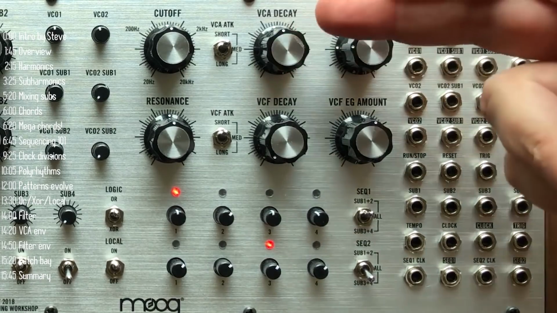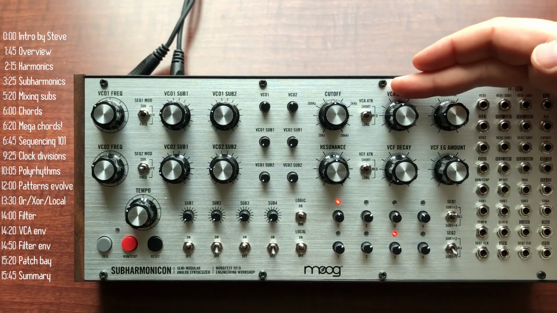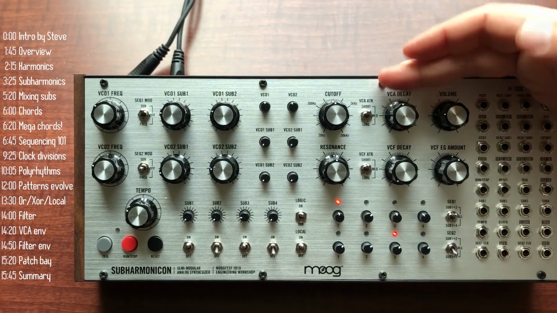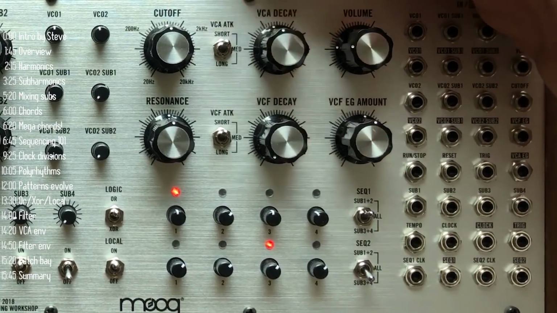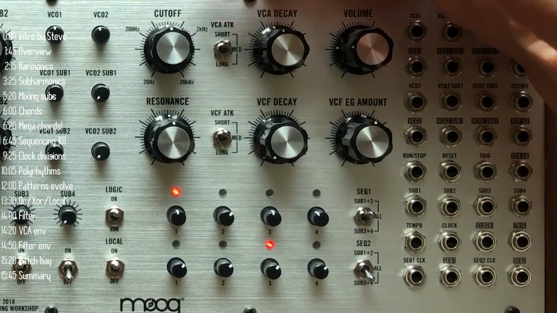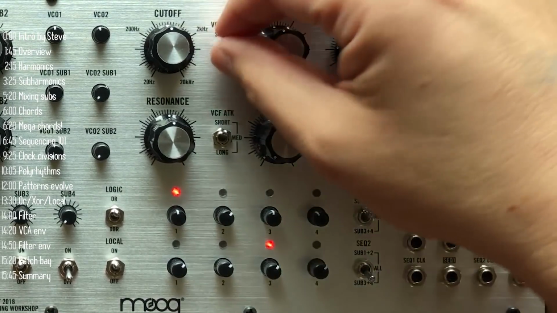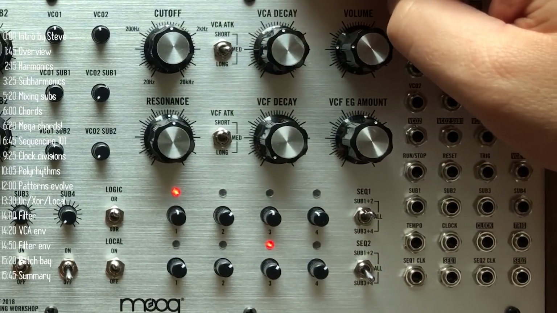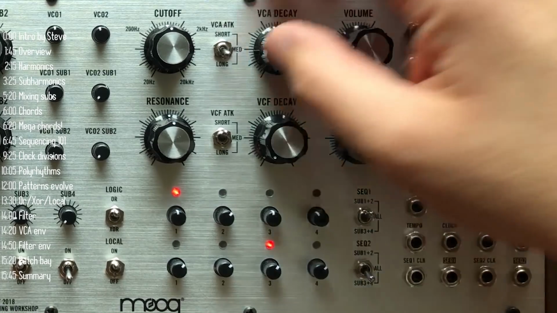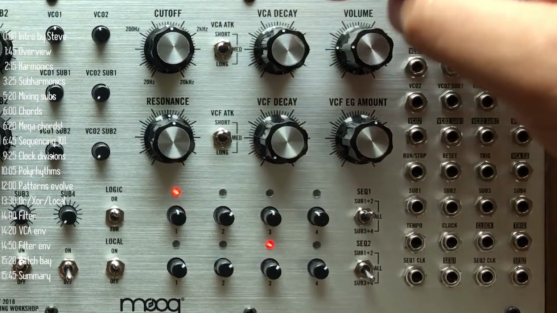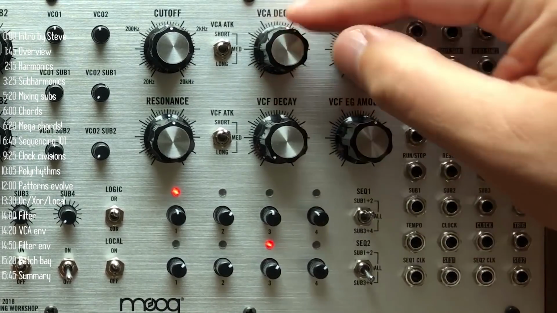There's a VCA or amp envelope, which is an attack decay envelope. The attack envelope is a slight improvement on the DFAM, but not quite like the Mother 32. It's not a knob, but rather it has 3 stages. There is a short attack, which is 1 millisecond. And then I think this is 100 milliseconds on medium. And this is a second. And then decay is controlled with this knob, and I think it goes up to 10 seconds.